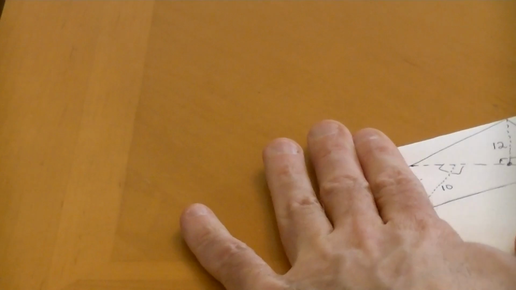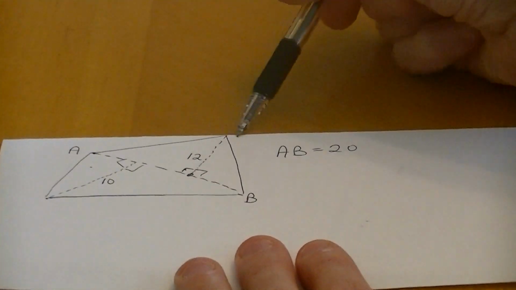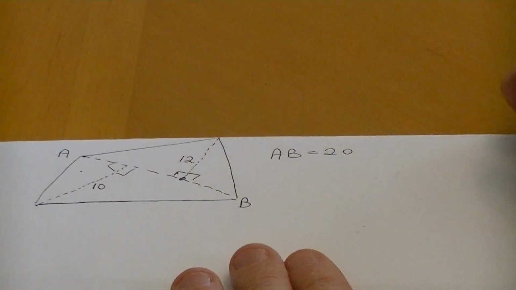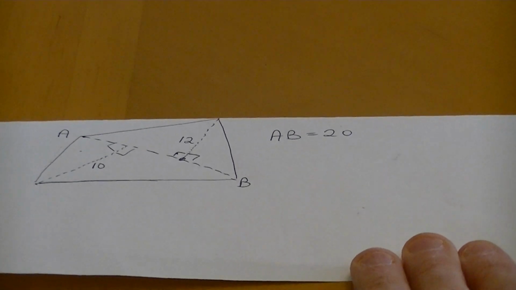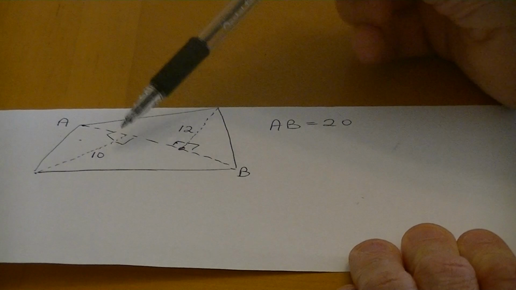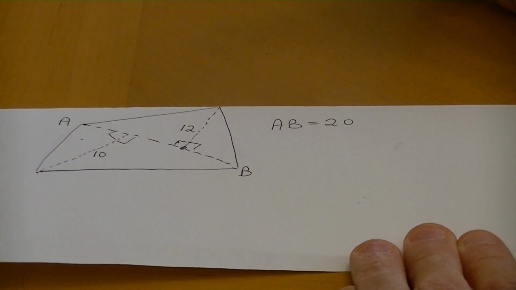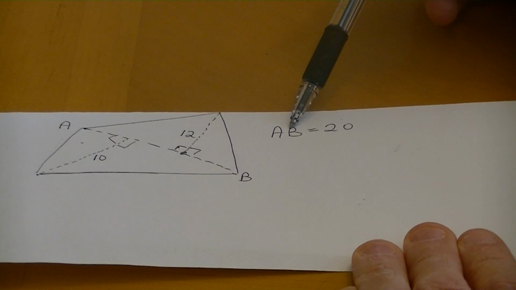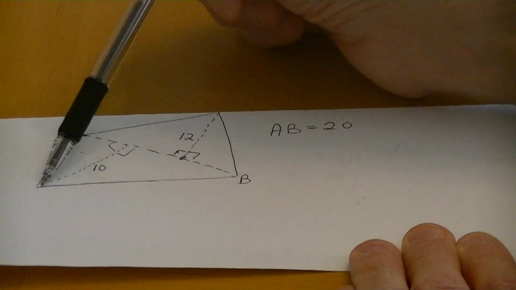Get a shot of this one. Hit the pause button and try. The question is, what's the area of this quadrilateral if AB is 20? So that's a little bit of a weird one. This isn't a trapezoid or a rhombus, just some quadrilateral, which we don't have a formula for, but we do have a formula for triangles. And we can look at this figure as this triangle plus this triangle.